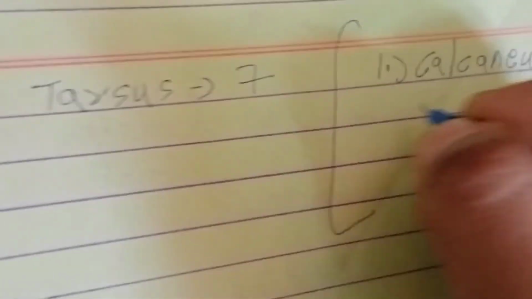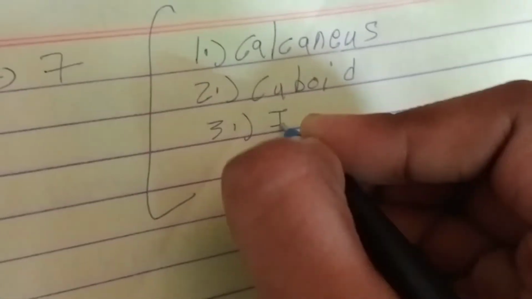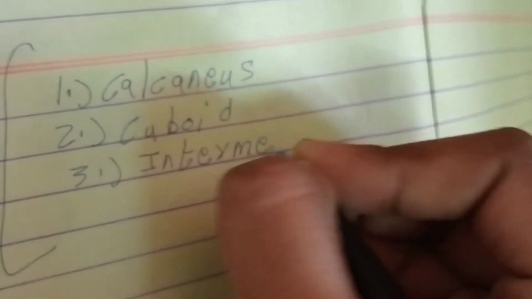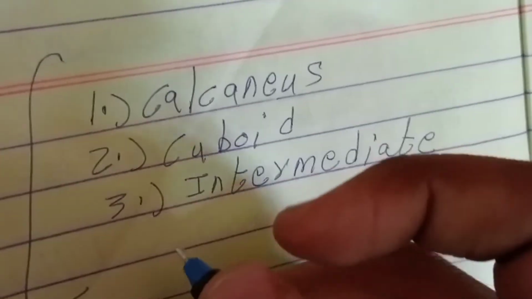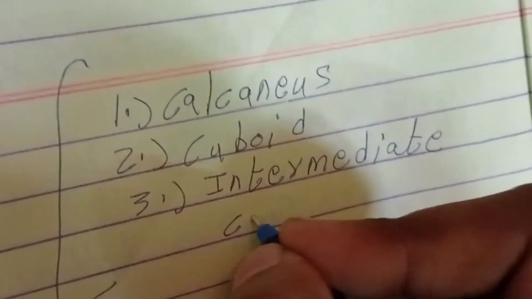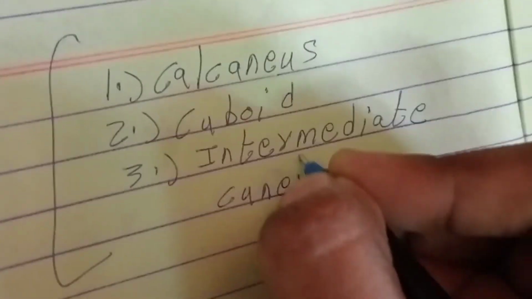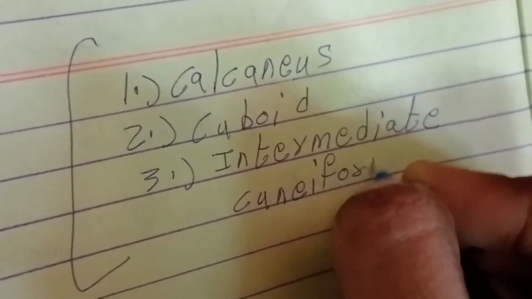Second is cuboid. Third is intermediate cuneiform. So this is the third one.